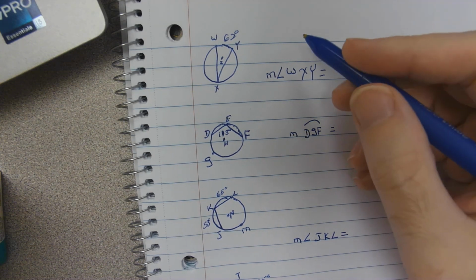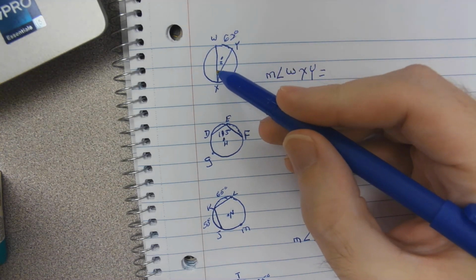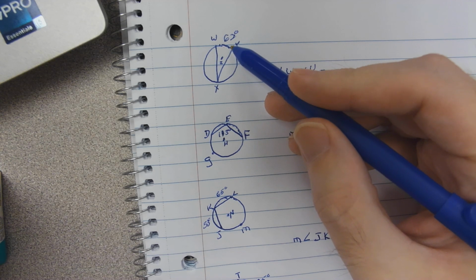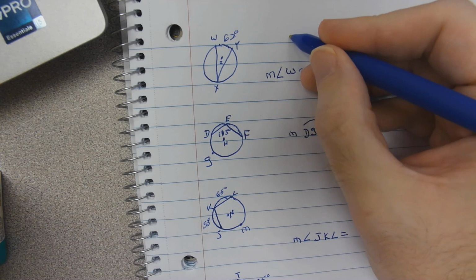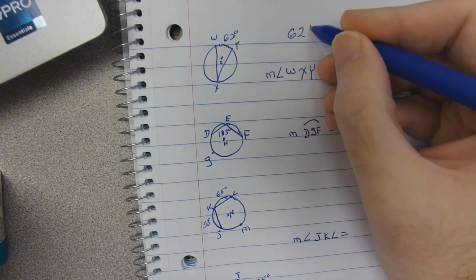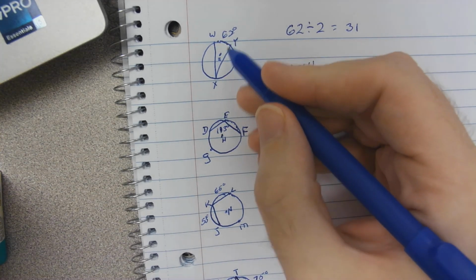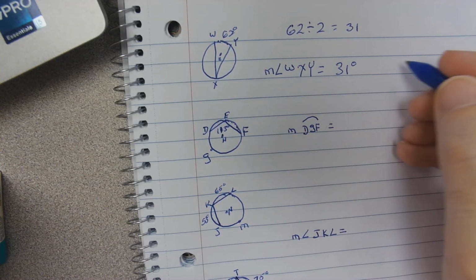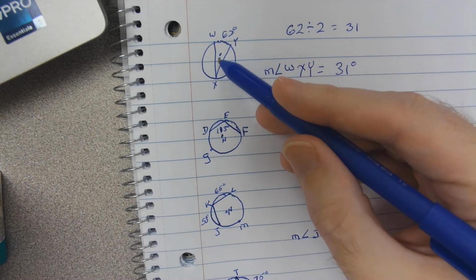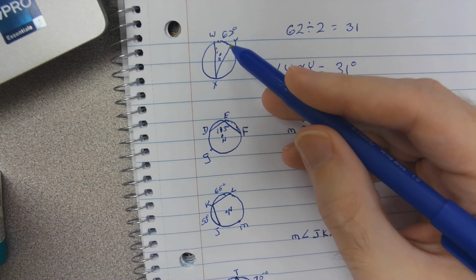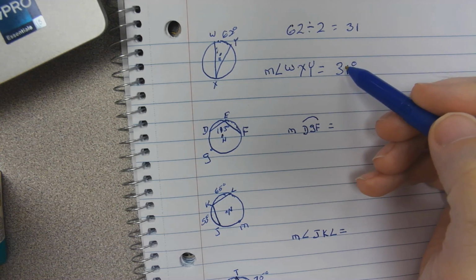For inscribed angles, what you need to know is that this angle is going to be half as much as the arc. So, if we know the arc is 62, we divide by 2 to get the angle. That means this is 31 degrees. Since this arc is 62, this angle, WXY, is half of that arc. So divide by 2, we get 31 degrees.